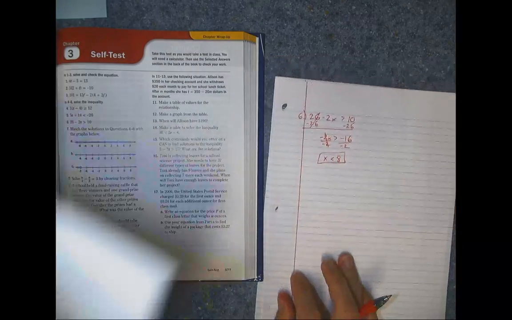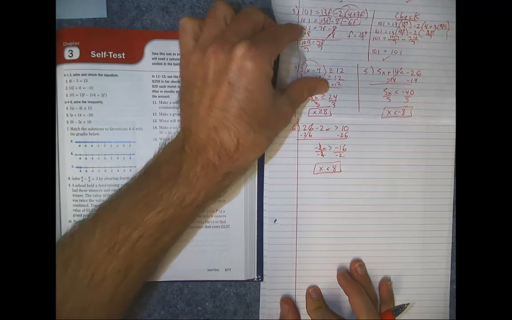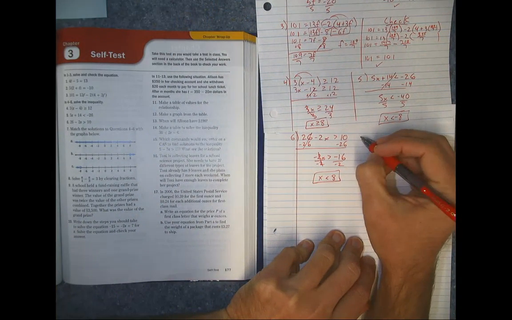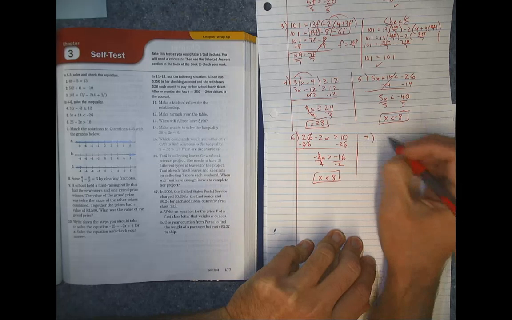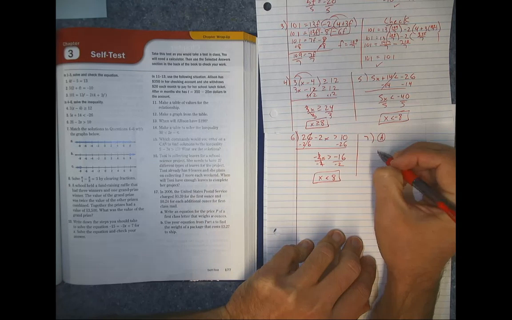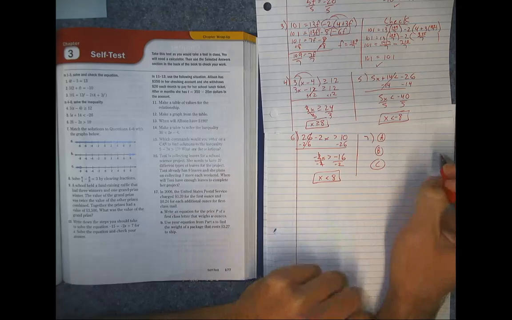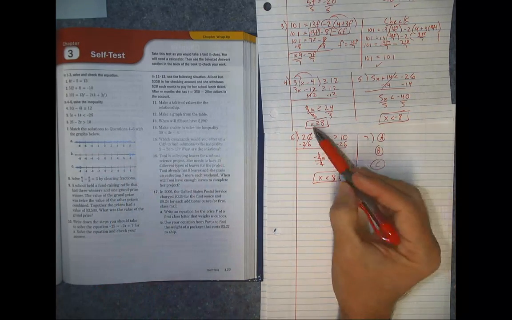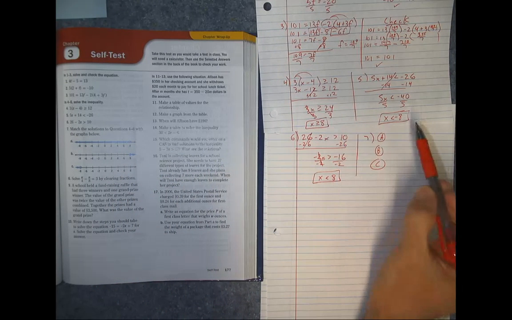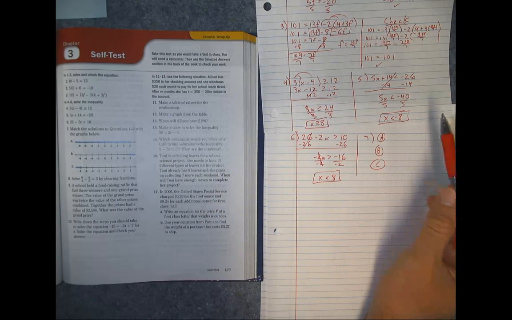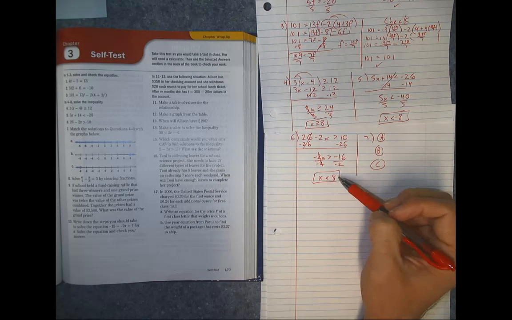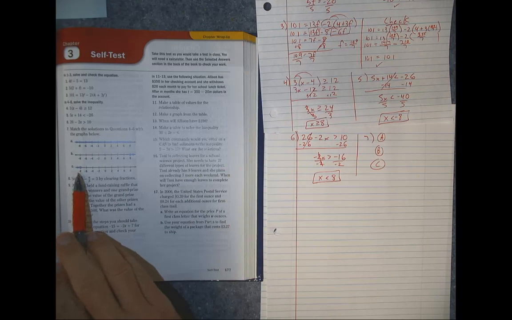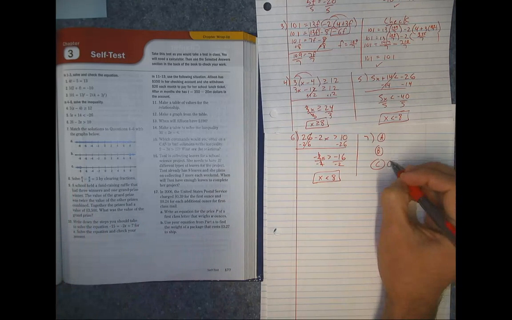So grabbing my last couple problems here, I'm going to need them for question number 7. So A, B, and C. So I'm going to go ahead and match these graphs with my answers. So I have x greater than or equal to 8, x is less than negative 8, and x is less than 8. So the only one of these is a negative 8, and so I can go ahead and find that right here. So 7C is going to be question 5.